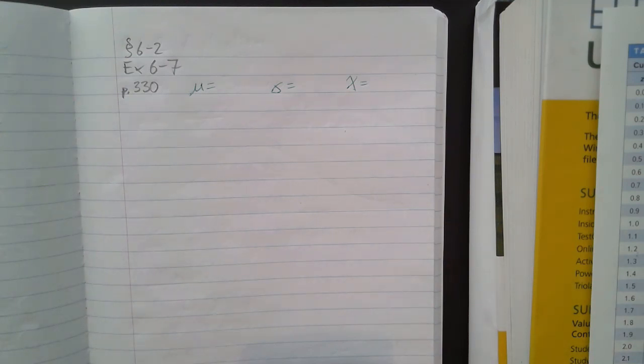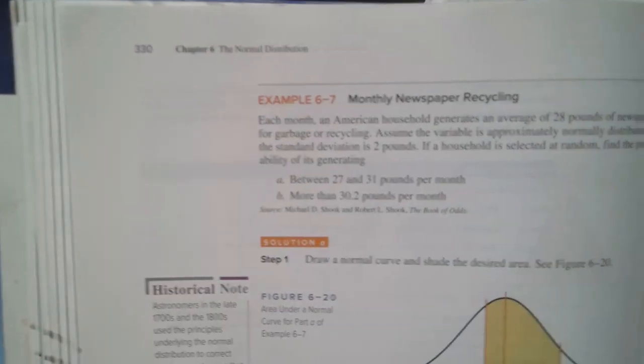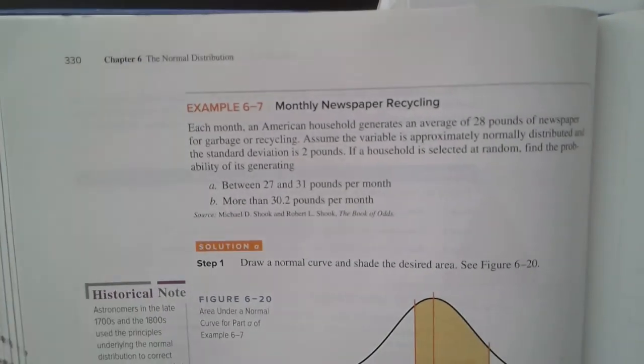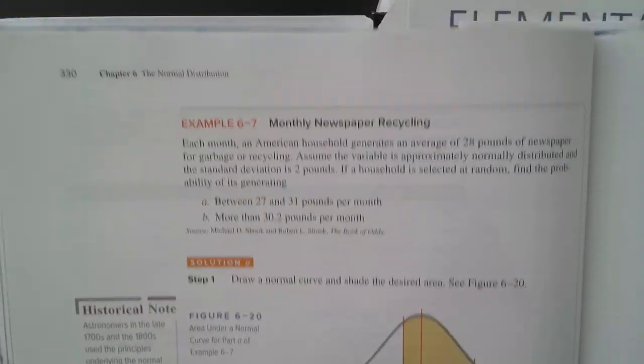Okay, hello again. In Chapter 6, Section 2, we're going to take a look at example 6-7. If I can just find the page, I'll pull it up for us. Here we are. I'll read it quickly.